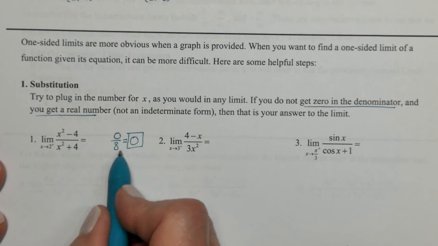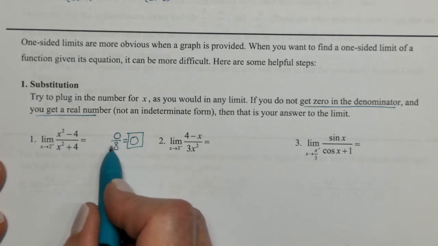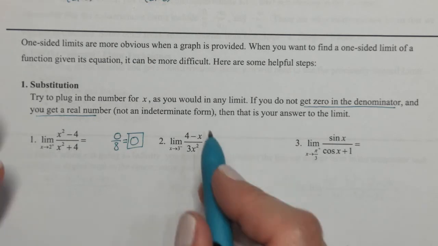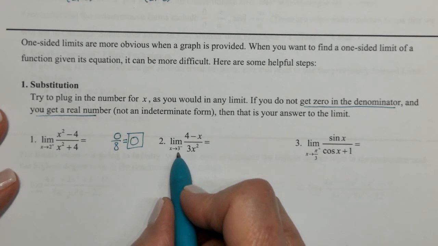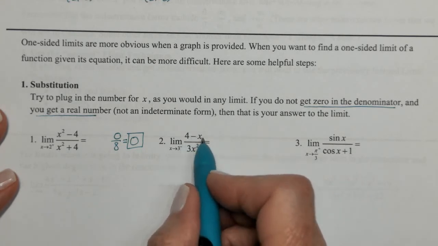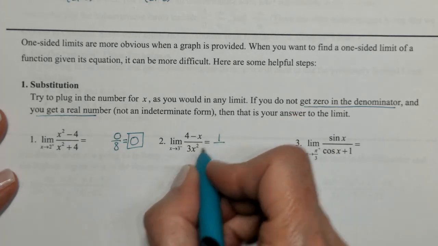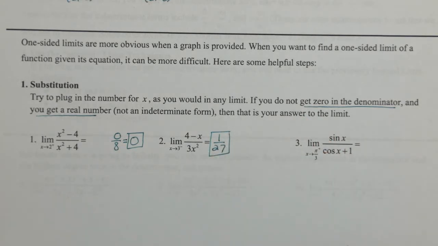I wrote it over here because I was wondering if I was going to get a 0 in the denominator as well, but I didn't, just got an 8. So that whole thing is just 0. Let's plug in, I know that this is a one-sided limit, but let's just plug in 3. 4 minus 3 is 1. If we plug in 3 there, we're going to get 27. That is 1 over 27. Nothing funny going on at all. Yes, it's a one-sided limit, but it behaves just like a regular limit.